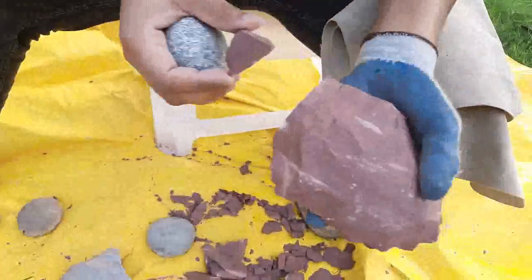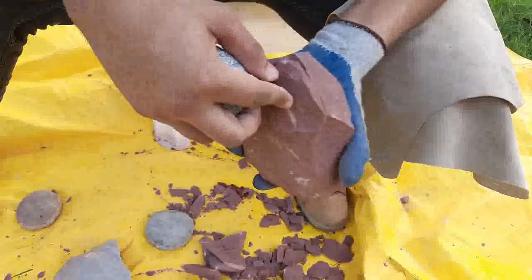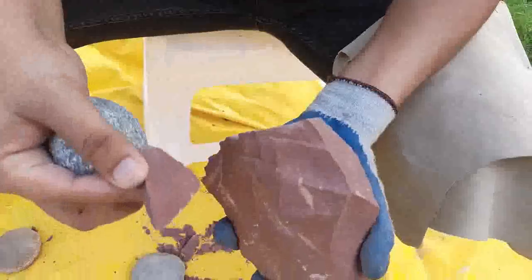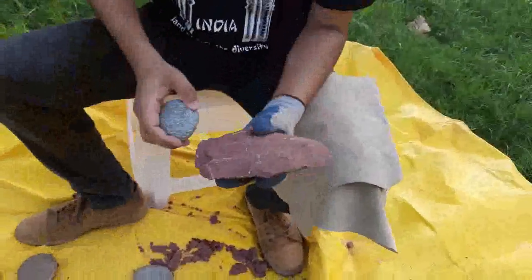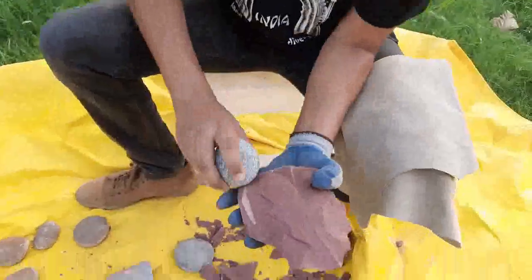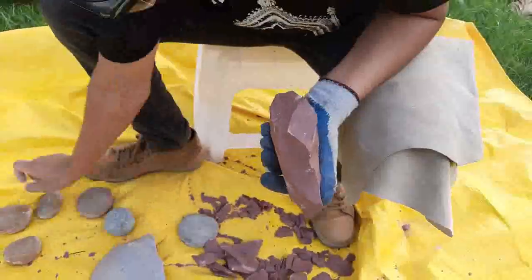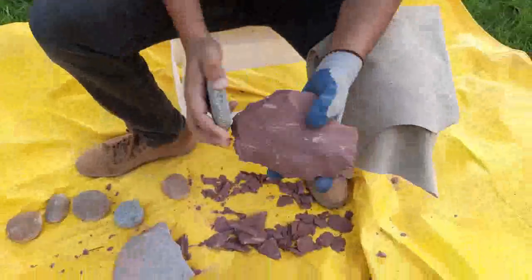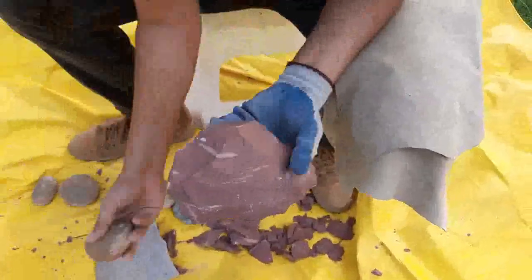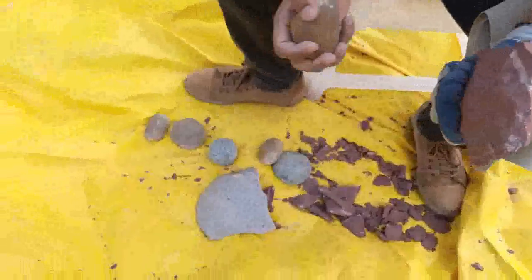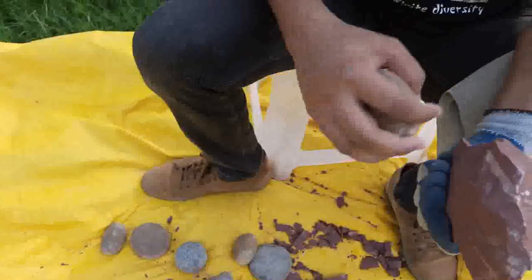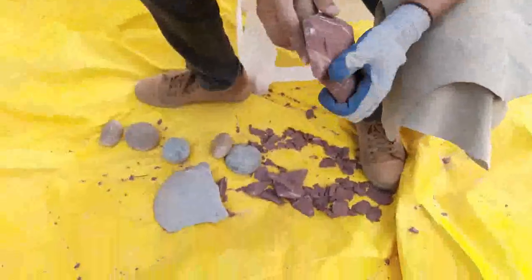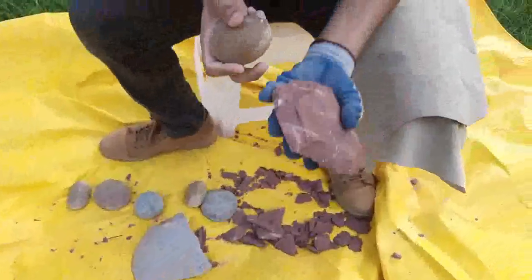Okay, so it wasn't that clean a hit, but I took some of what I expected. I expected a bigger flake, but this is also good enough. So you should always choose your hammer stones depending on what kind of flake you are trying to get. And it's important to have multiple hammer stones while you knap.